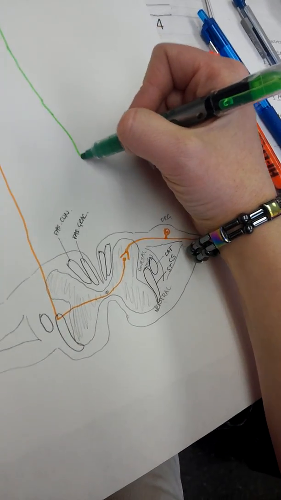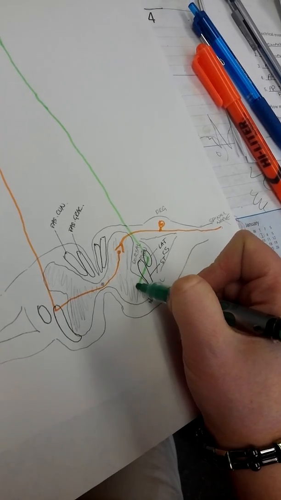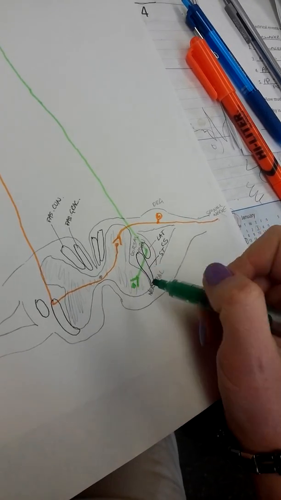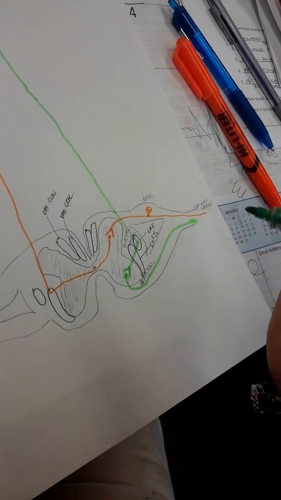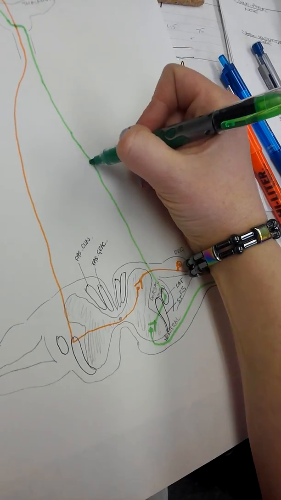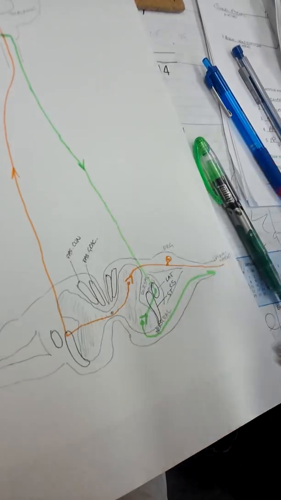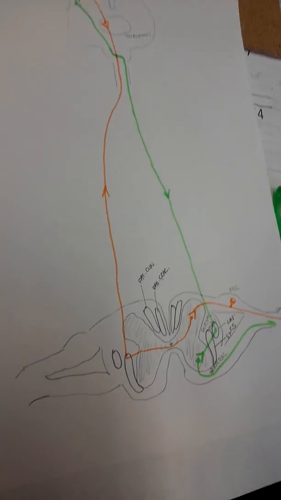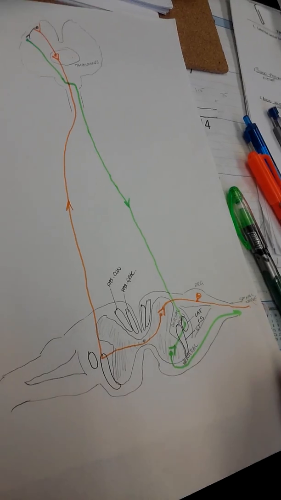And it will come down to the lateral corticospinal tract, where it will then go across to the ventral horn, synapse with the second motor neuron, and exit out on the left-hand side. So in green we have our descending tract, and in orange we have our ascending tract. So this is a basic circuit for sensory and motor.